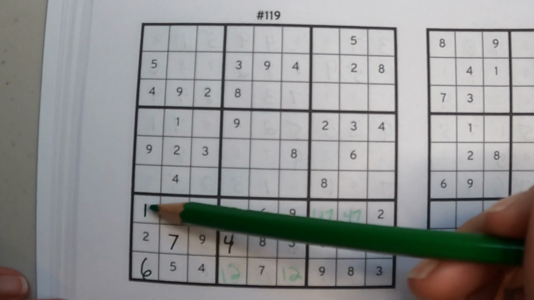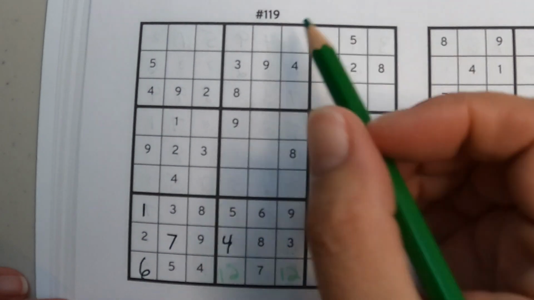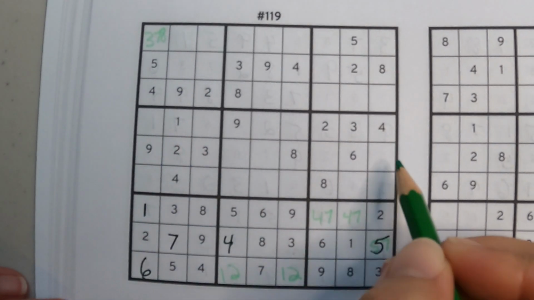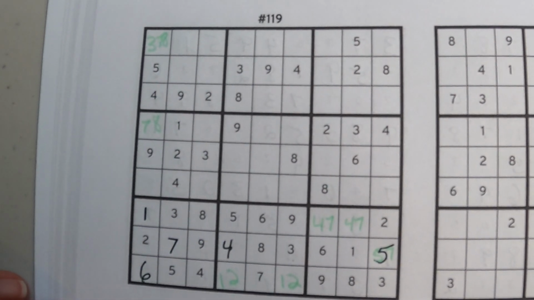If we look at this column, looks like we're missing 3, 7, and 8. I don't see any help here. 3, 7, 8. We've got a 3 covering this box. So 7, 8, up and an 8 there. So this is our 7. This is our 8. That makes this our 3.